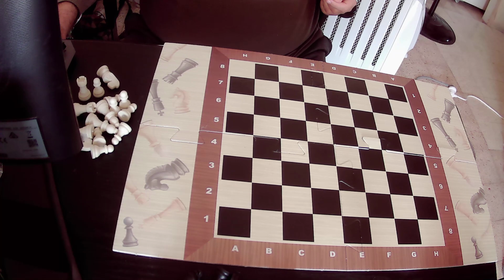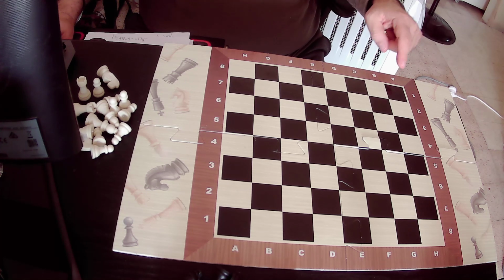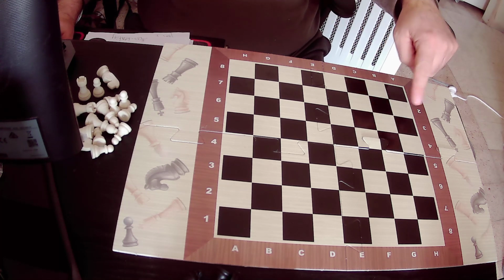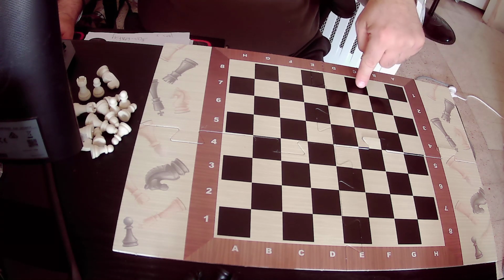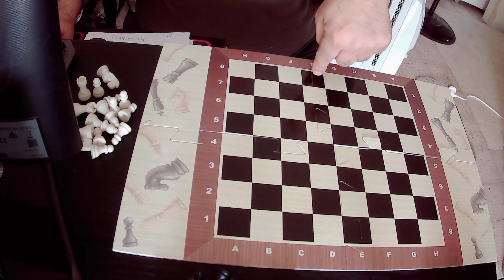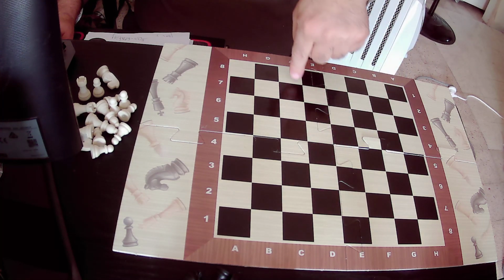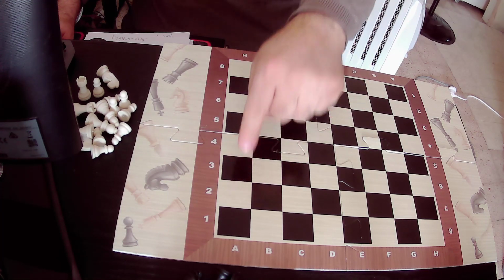And 8 columns marked with the letters A to H. The columns are A, B, C, D, E, F, G, and H.